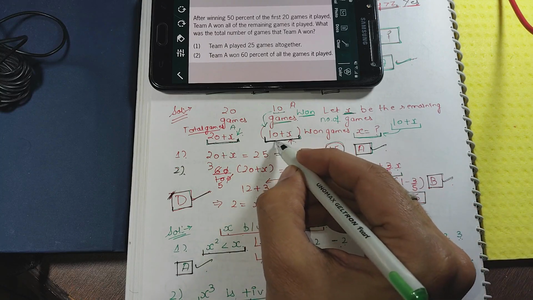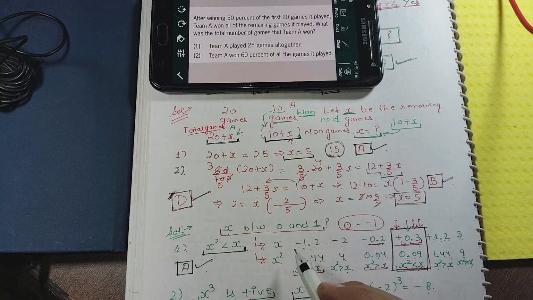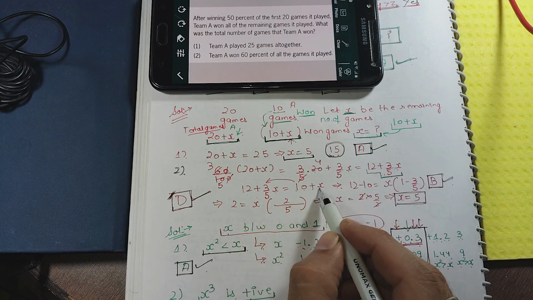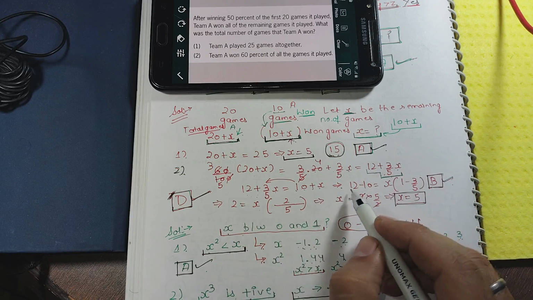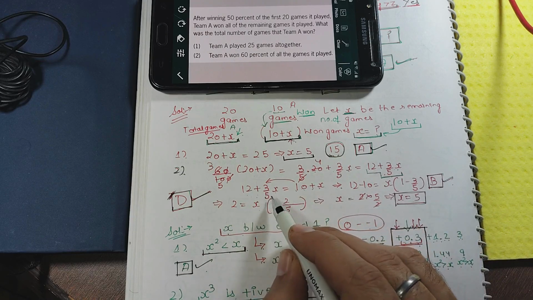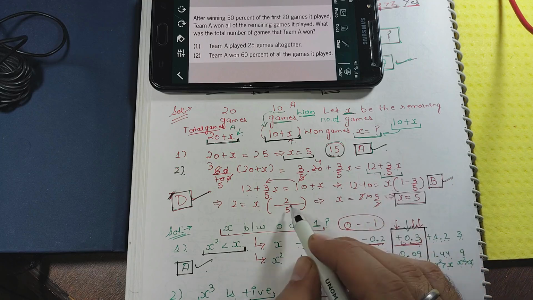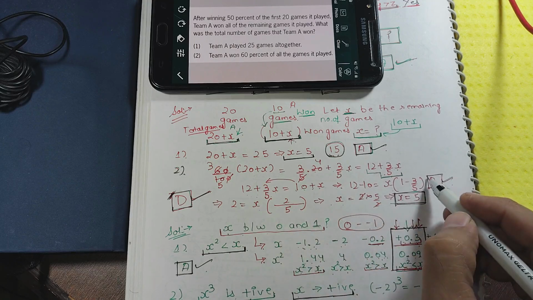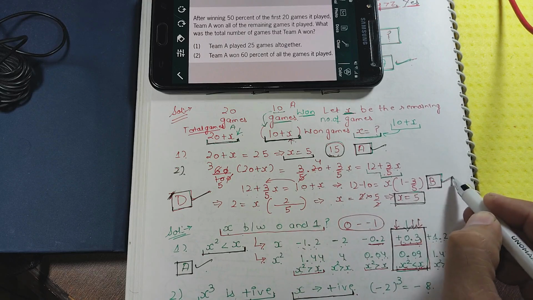Since 10 plus x is also the number of games it won, equating 12 plus 3 by 5 of x equal to 10 plus x. From here, shifting 10 to the right-hand side and 3 by 5 x to this side, I will be getting the value of x equal to 5. So I can say that statement 2 is also sufficient to answer my question.